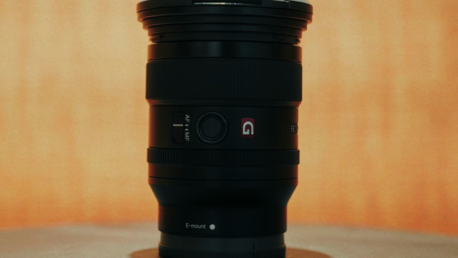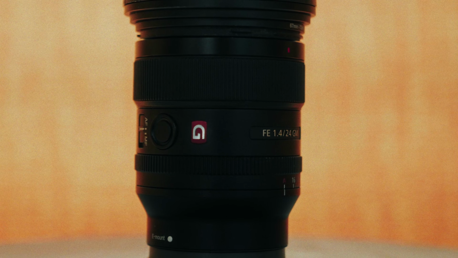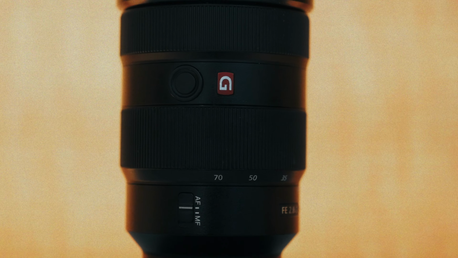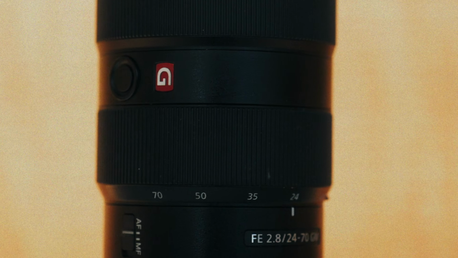The next focal length we should talk about is a 24. Now I do have a 24 prime, but I also use 24 a lot on my 24 to 70mm zoom lens, and that's good enough in my opinion.